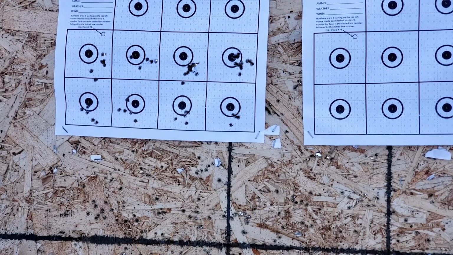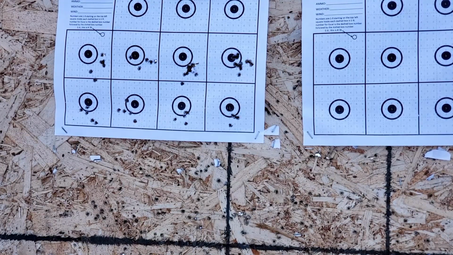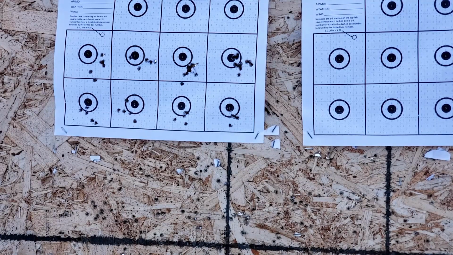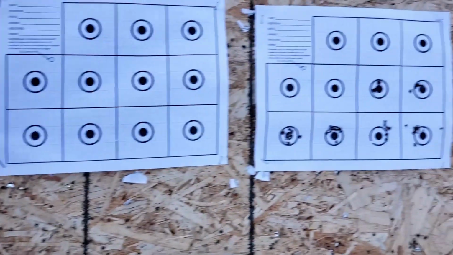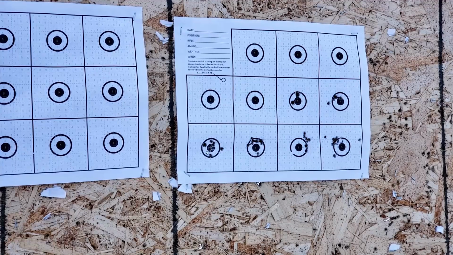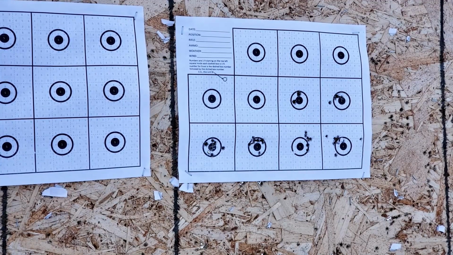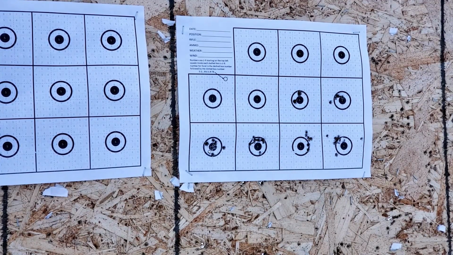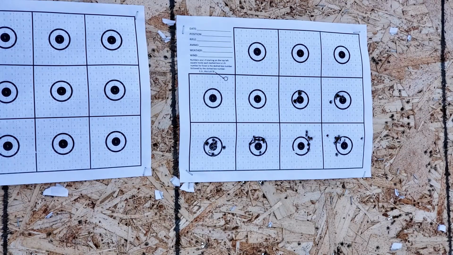But I do run 2 separate profiles for positional and for prone. That way on a long range stage, I can account for that. The other option is just to remember your offset and add a couple of tenths when you are shooting a positional stage.